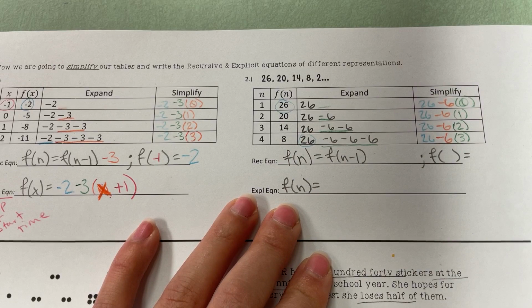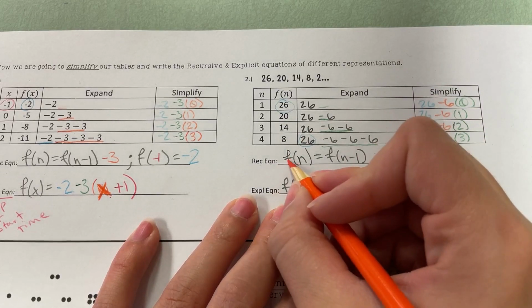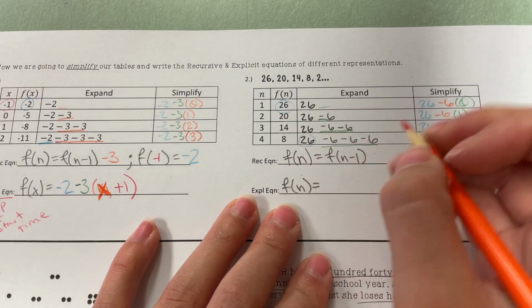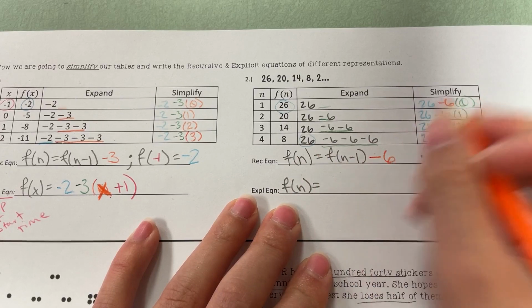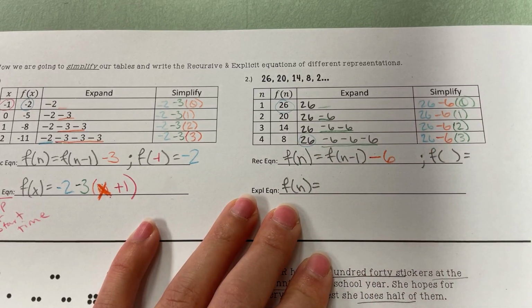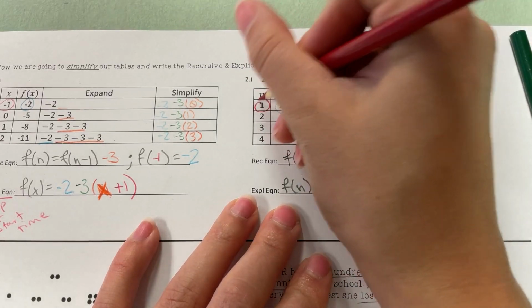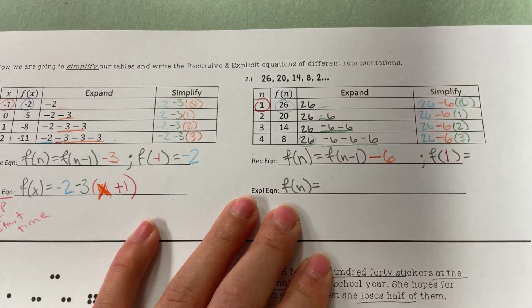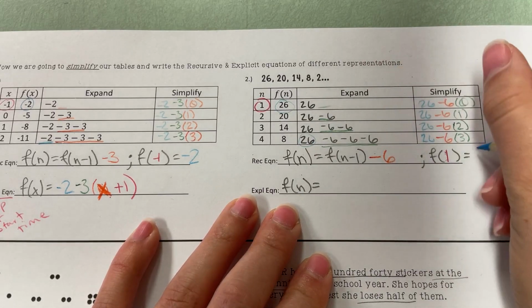So as I went down my table, right, for my recursive, f of n equals f of n minus 1. My common difference was minus 6. I started with a 1 in my table, so that's my start time. And my start number is that 26.